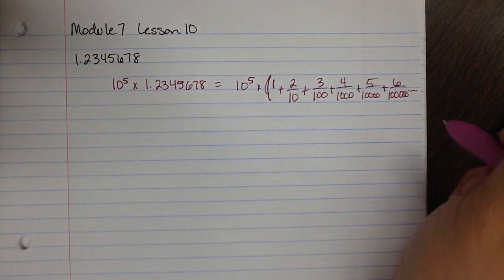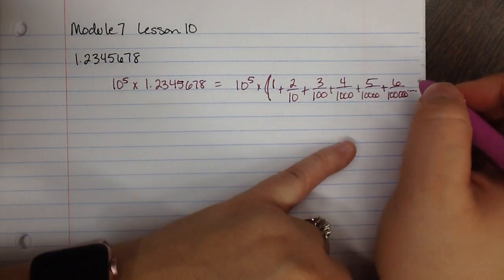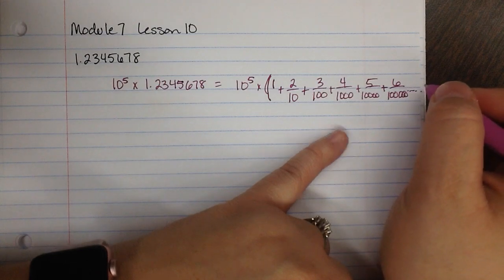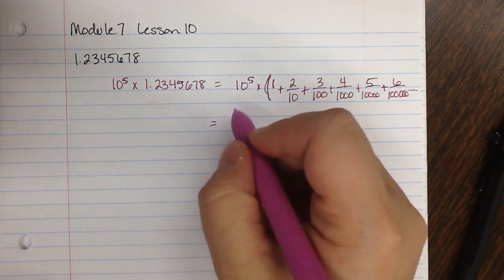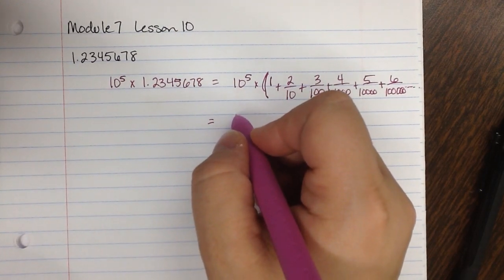So if we did this out, I ran out of room, if we did the 7 and the 8, what we would end up with is 100,000.